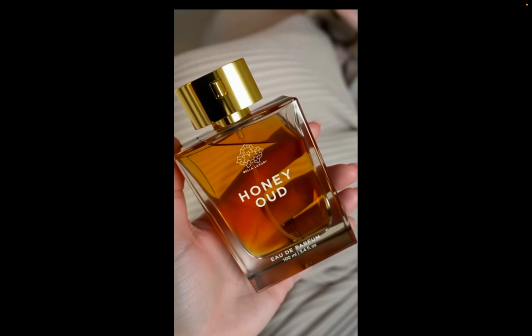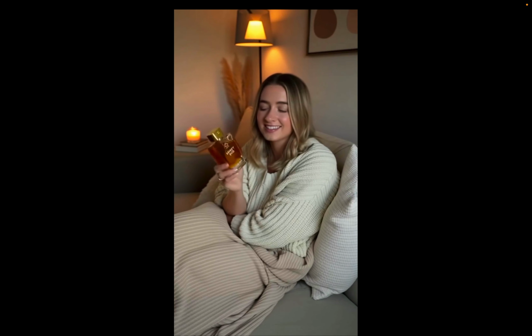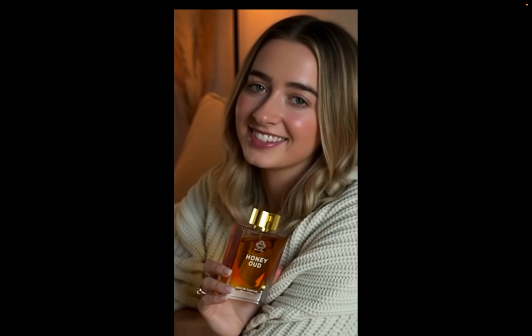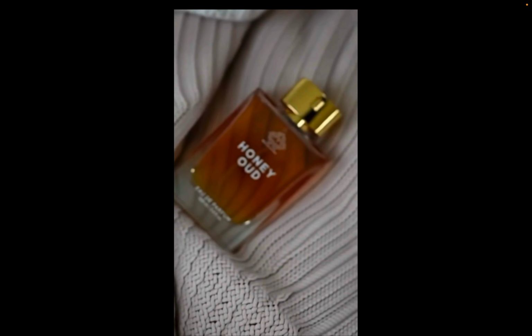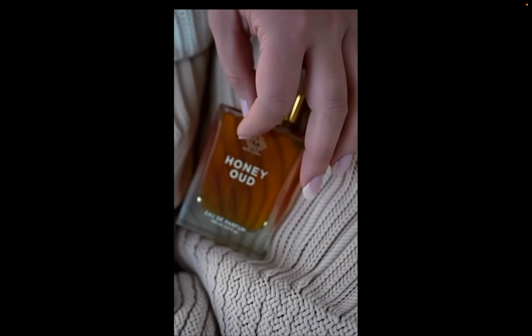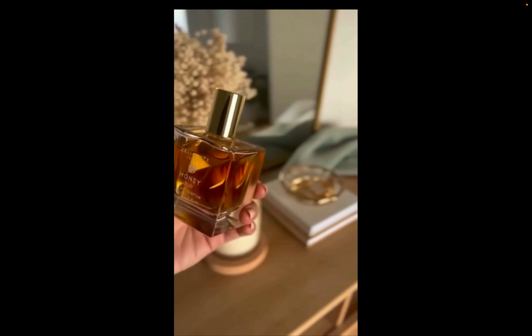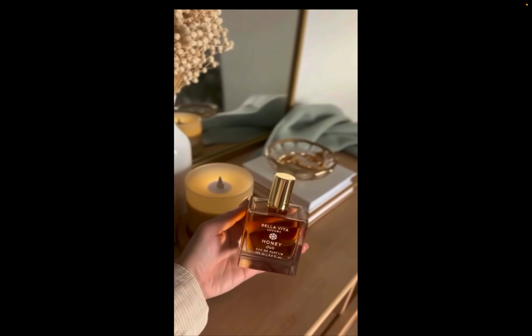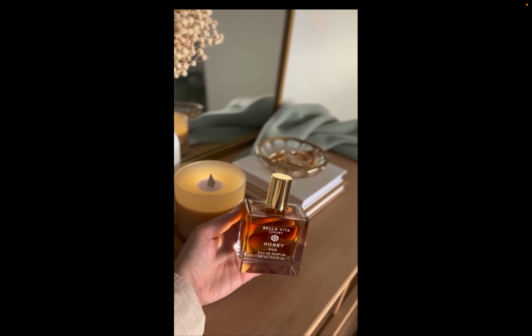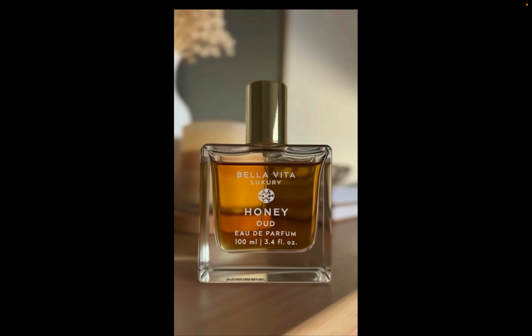I wasn't sure if it would fit my vibe, but every time I wear it, someone asks what it is. Not in a dramatic way, more like, hey, you smell really nice. And honestly, that's all I want from a perfume. This has become my go-to without me even trying. It's like the easiest part of getting ready now. One spritz and I feel finished. Put together. Me, but a little elevated.